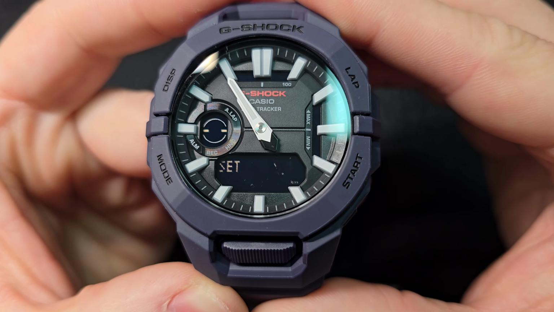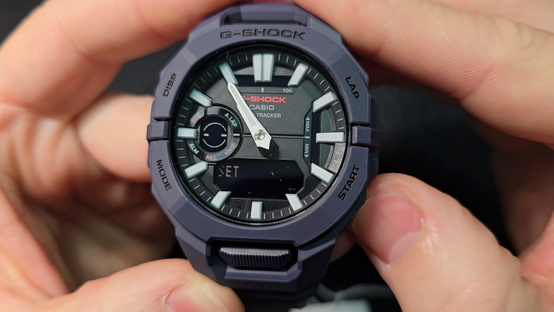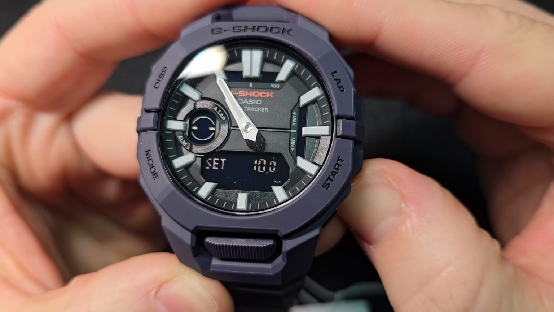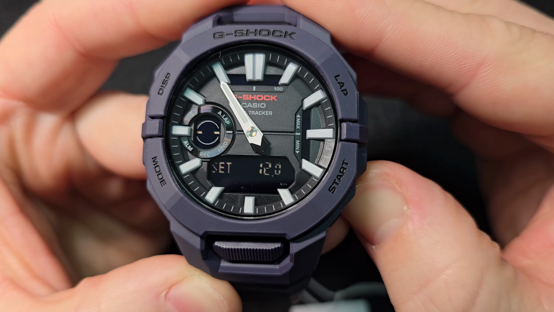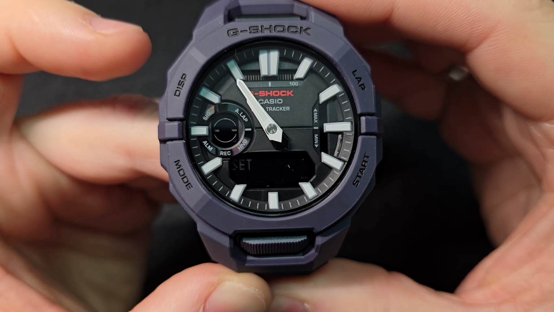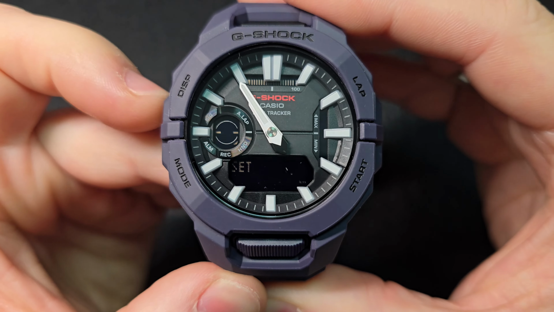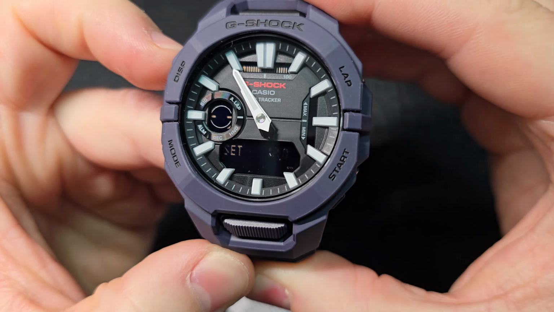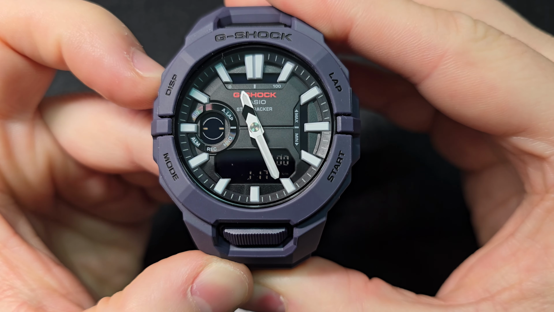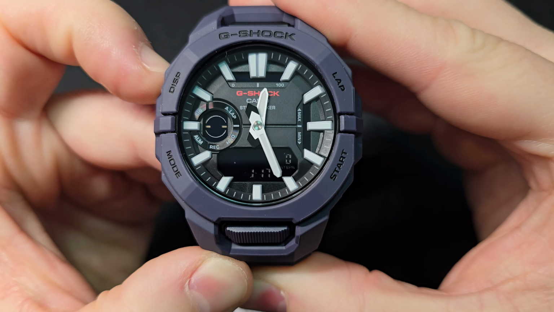This is daily target, step daily target. And just go with this button. Press a few times.